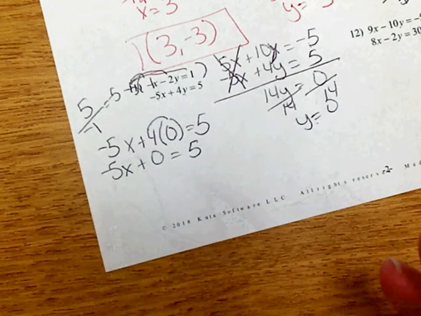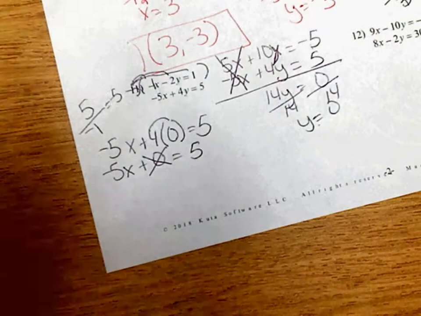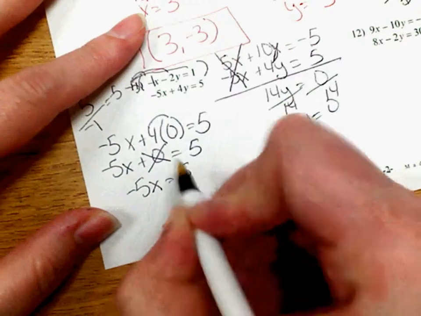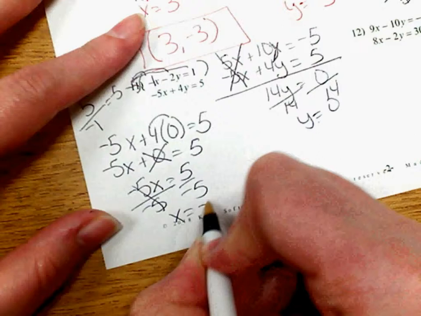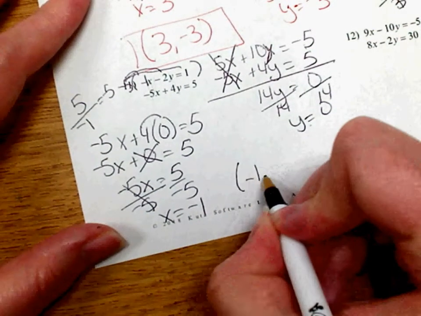And I should know that adding 0 is nothing. There's nothing there. So I just need to get rid of it. You can cross out zeros. So -5x equals 5. Divide by -5 on both sides. x equals -1. I'm going to write it as a coordinate point. I have -1, comma, 0.